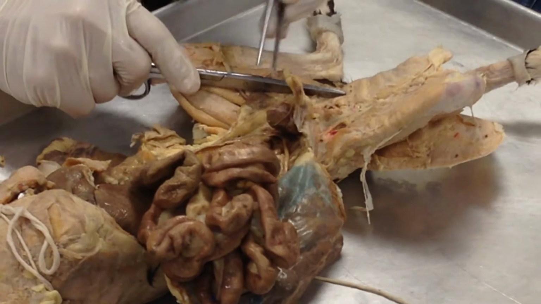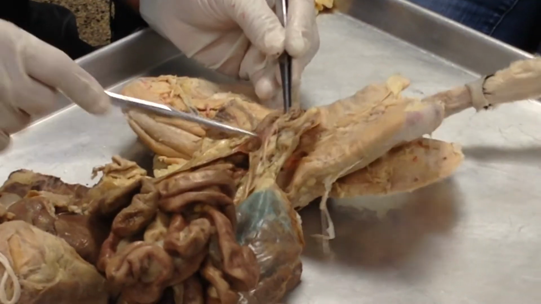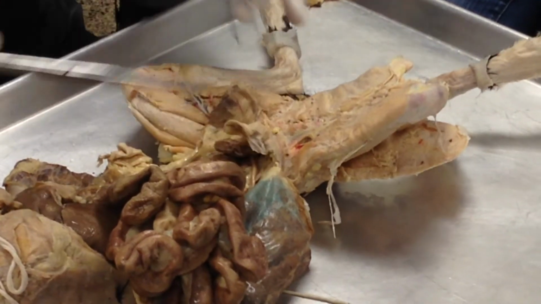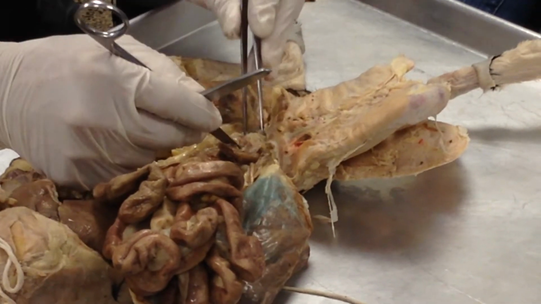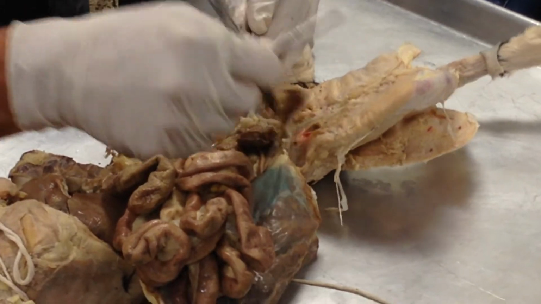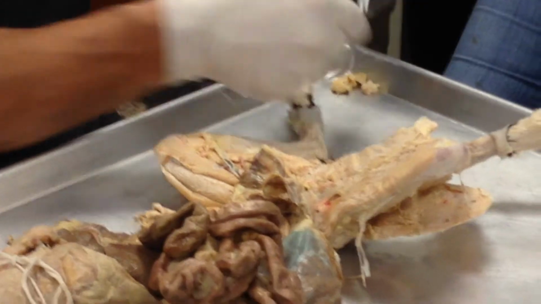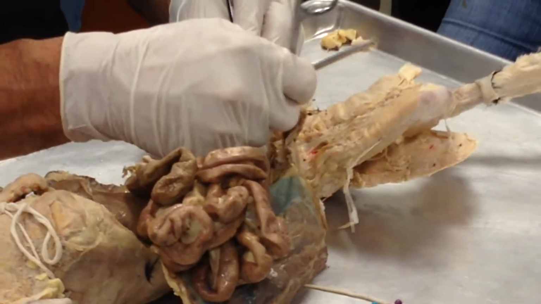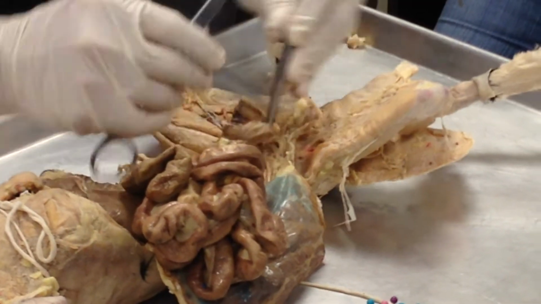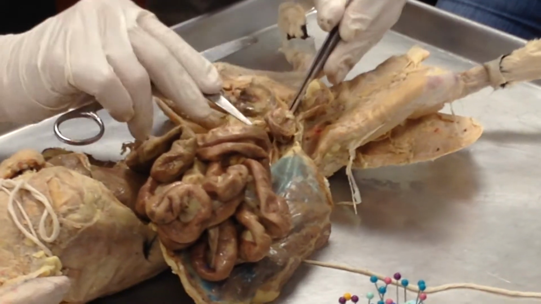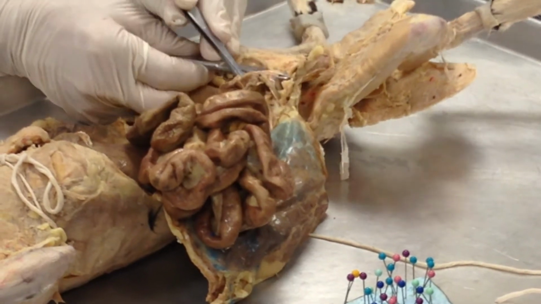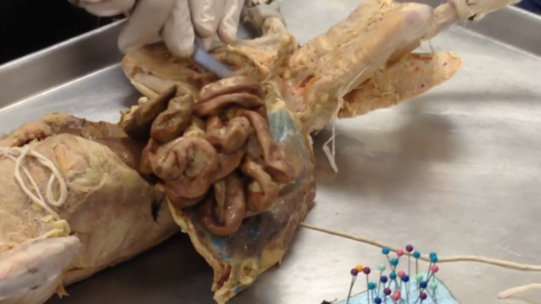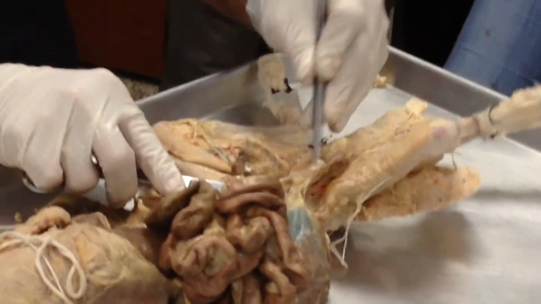All right, there's my bladder, and my urethra now is going to be right there. So there's the urethra. So notice the urethra is anterior to the body of the uterus right there.